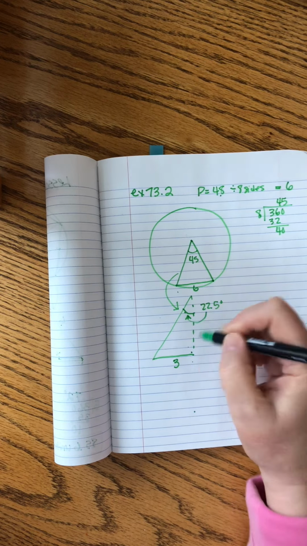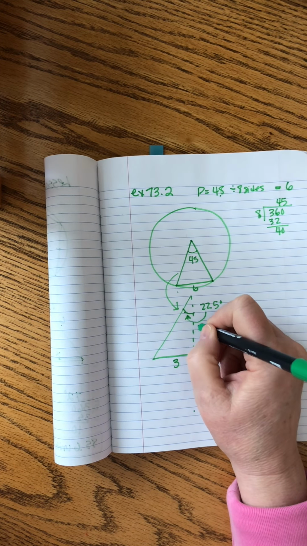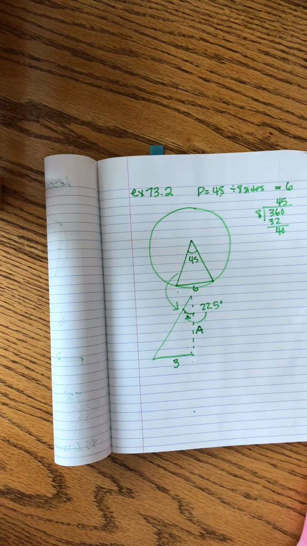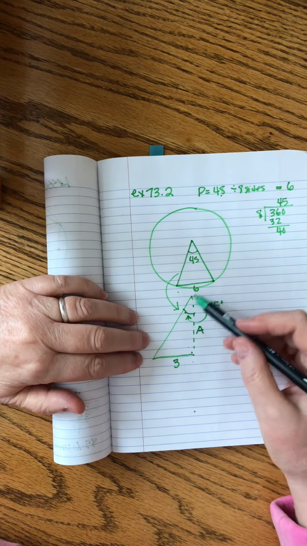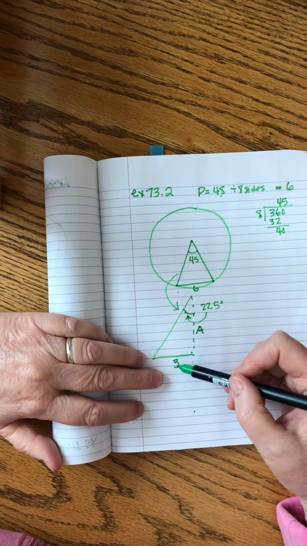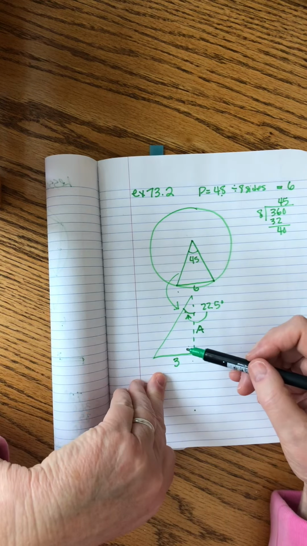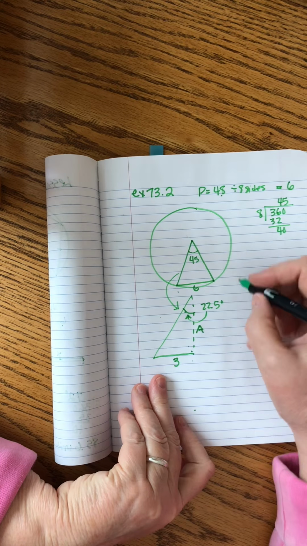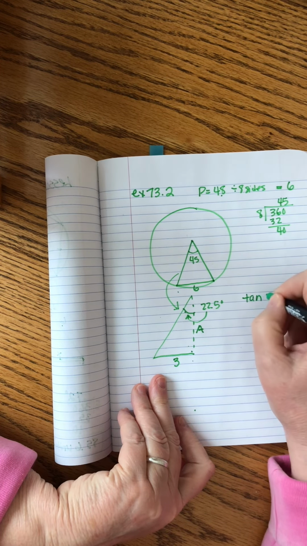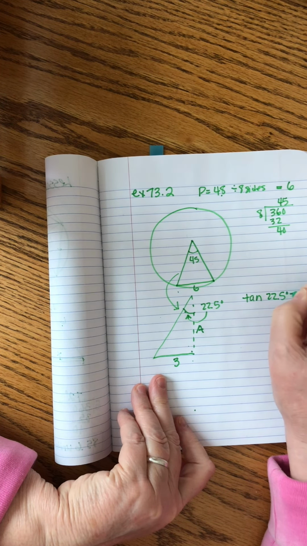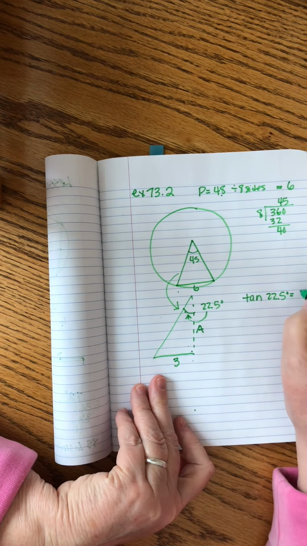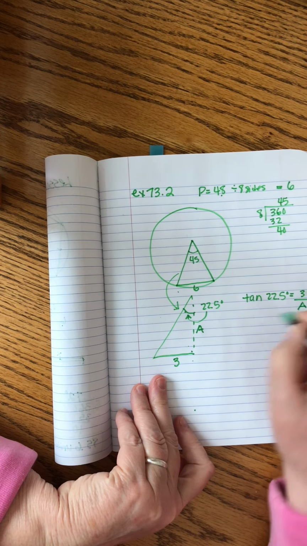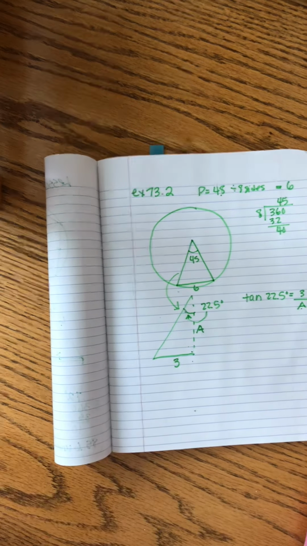Okay, so I need this. I'm going to call that A for the altitude this time, rather than H for the height. Same difference, right? We know that we don't have the hypotenuse this time, so we're going to have to work off of tangent. Tangent is opposite over adjacent. So we know that the tangent of 22.5 degrees is going to be equal to the opposite over the adjacent, and that's the mystery letter.